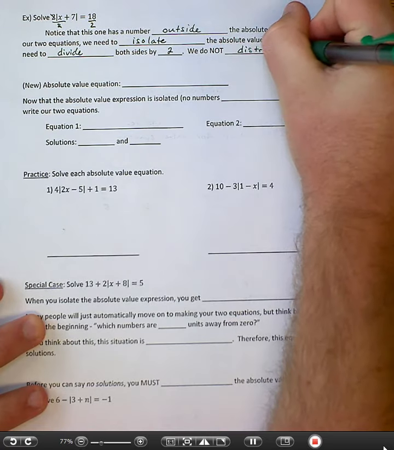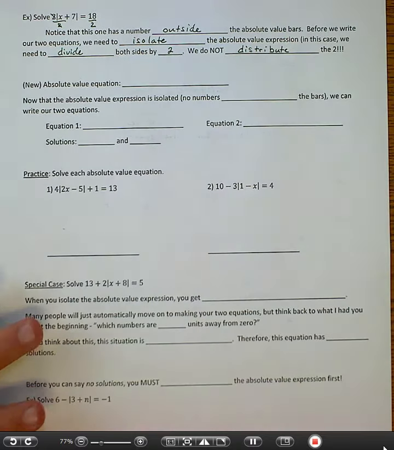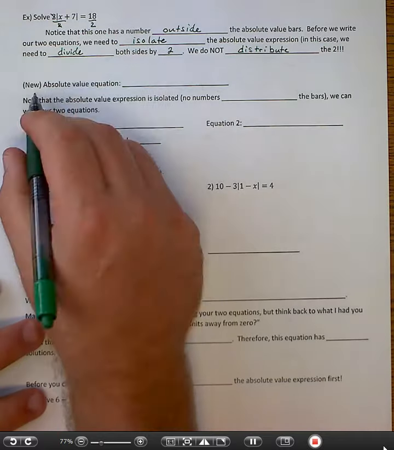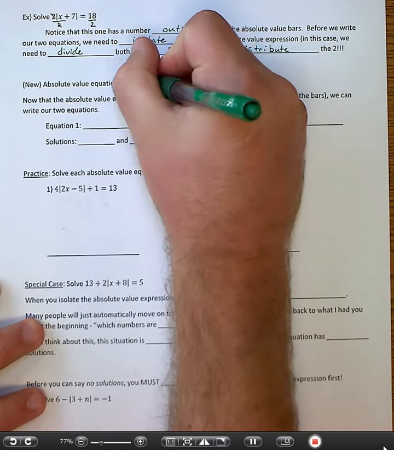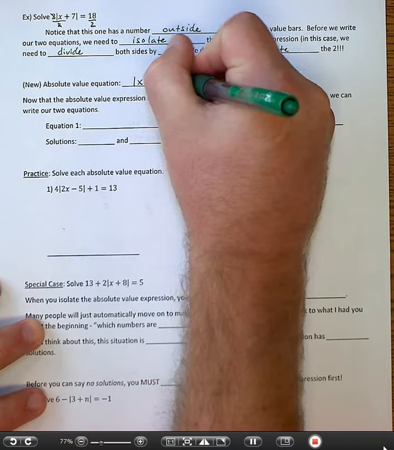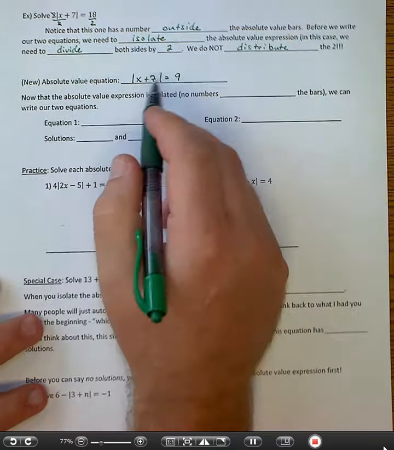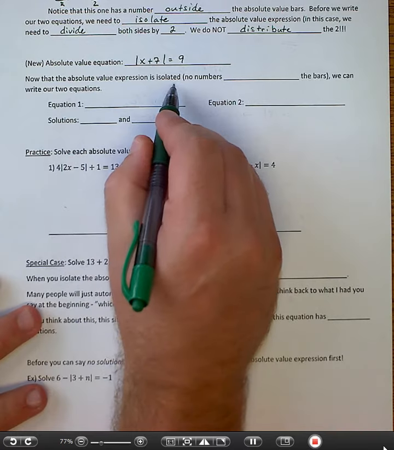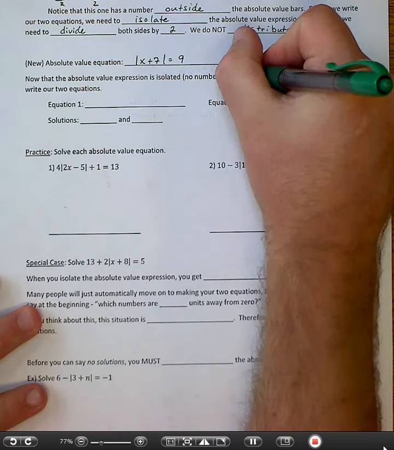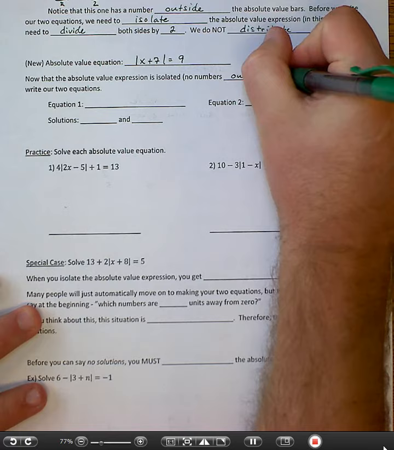You cannot distribute the 2. If you do, it will be wrong. Okay? So our new equation after dividing by 2 is the absolute value of x plus 7 equals 18 divided by 2, 9. Now the absolute value expression is isolated. There are no numbers outside the absolute value bars on the left side.